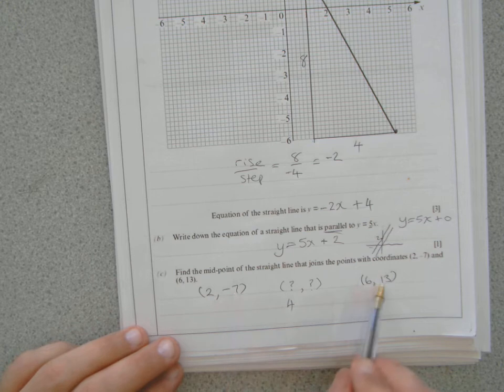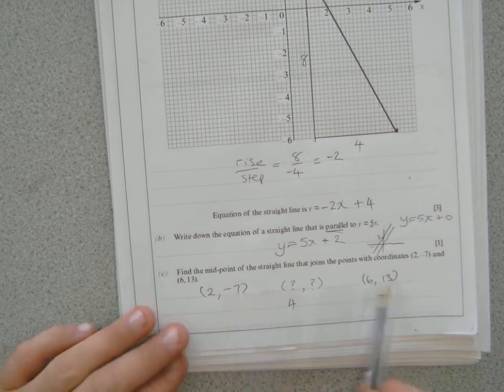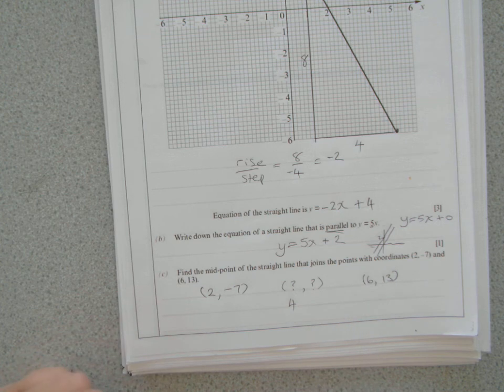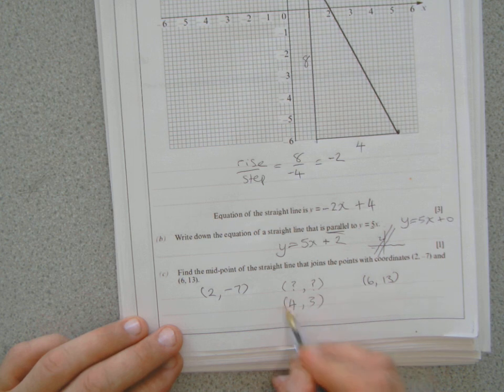Now, for the y values, you check that. -7 and 13. What's halfway between there? That one is obviously slightly more challenging, but all you need to do is think of the gap between -7 and 13. To get from -7 to 13, that's a gap of 20, because if you go from -7 all the way to 0, that's 7, and then all the way to 13, that adds up to 20. So if the gap between -7 and 13 is 20, halfway will be 10. So all I need to do is add 10 onto -7, or take away 10 from 13, and I'd end up with 3. So there's my coordinate, and make sure, of course, we put brackets around it.